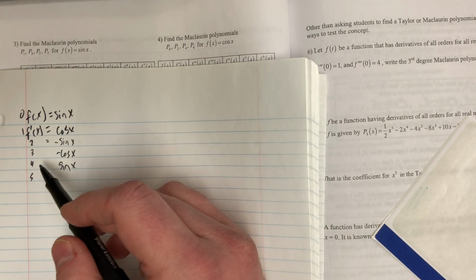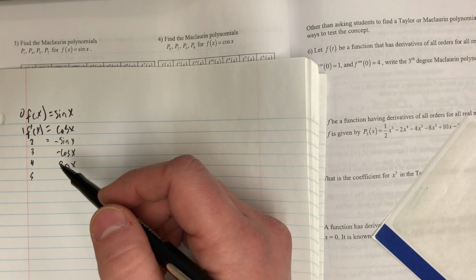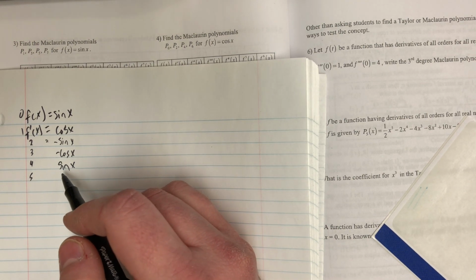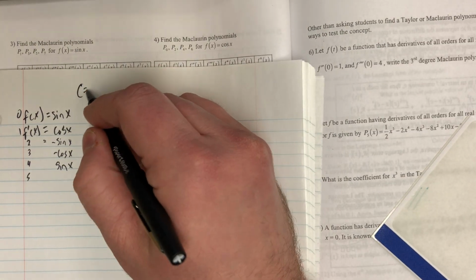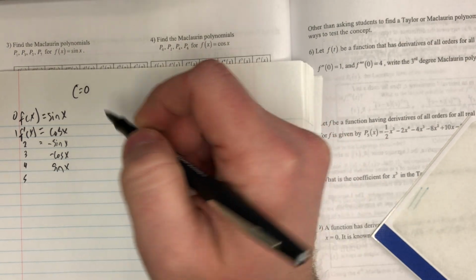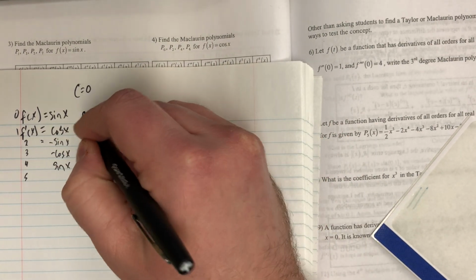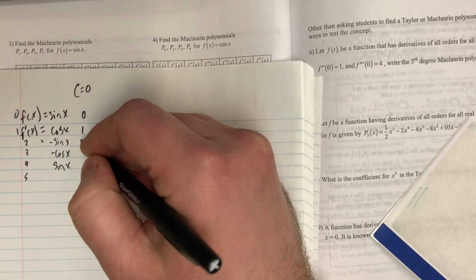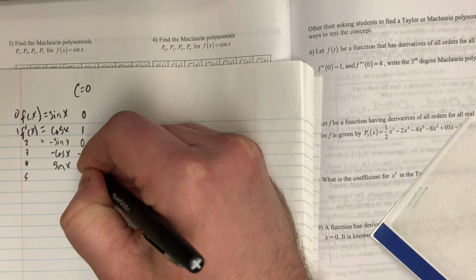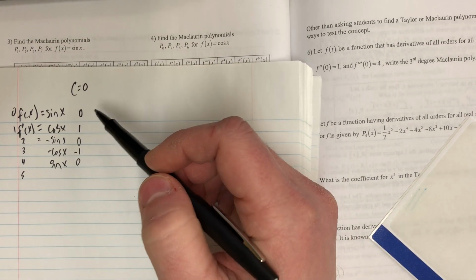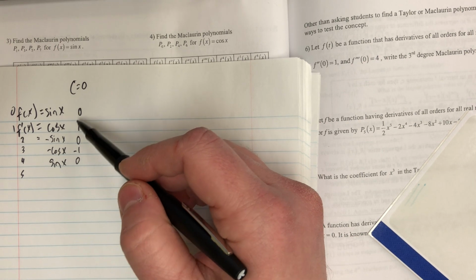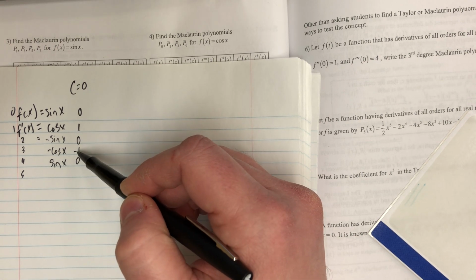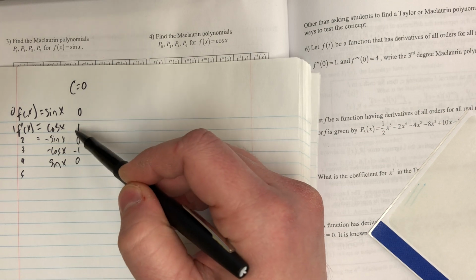So after the fourth derivative, it's just going to repeat. Well, let's just see what values we get. So Maclaurin polynomial means the center is 0. So I'm plugging in 0 to these things. Remember that sine of 0 is 0 and cosine of 0 is 1. Negative 0, negative 1, 0. And so what's going to happen is we're going to be looping, right? f of 0: 0, 1, 0, negative 1. Repeat. 0, 1, 0, negative 1.